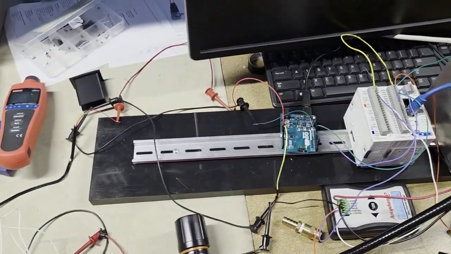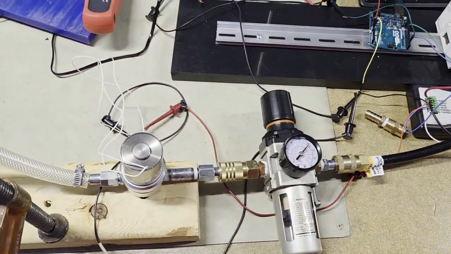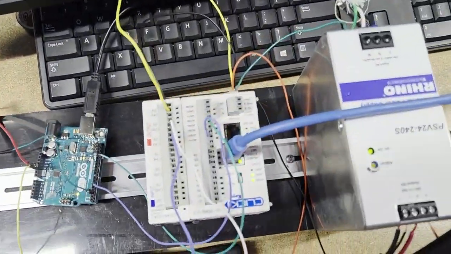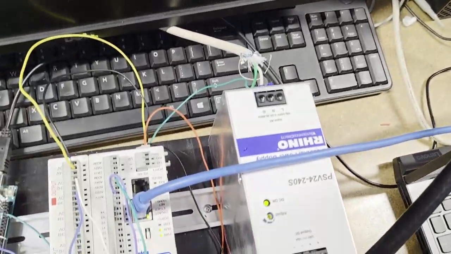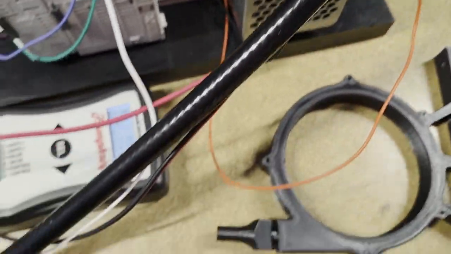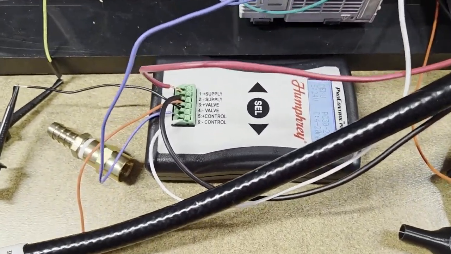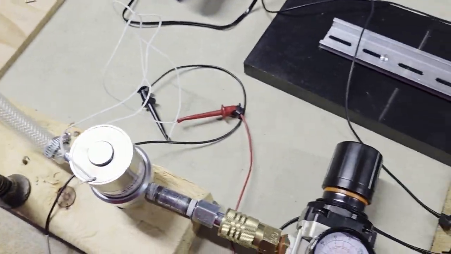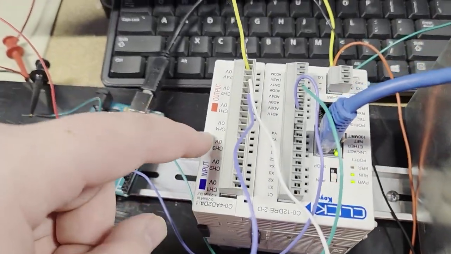Then here's our wiring setup and air pressure setup. So over here on the PLC, we have the power ran from the power supply, which is plugged into the outlet. We have power going directly out of the top of the power supply into the proportional valve control, which the white wires run to the proportional valve, and that is hooked up into the control, which goes into the PLC.